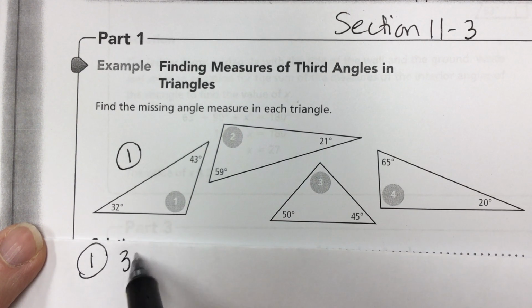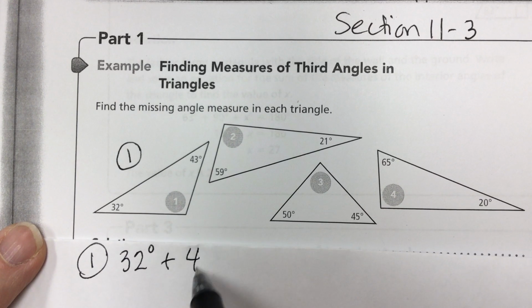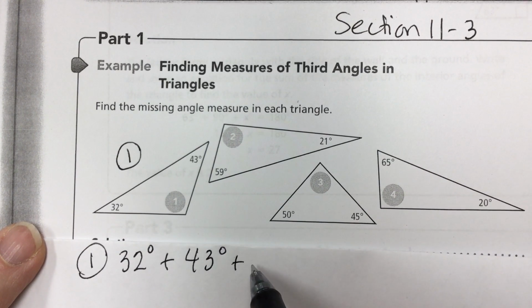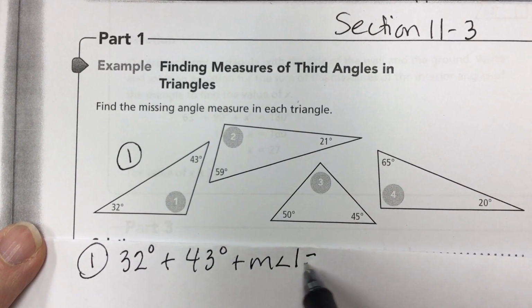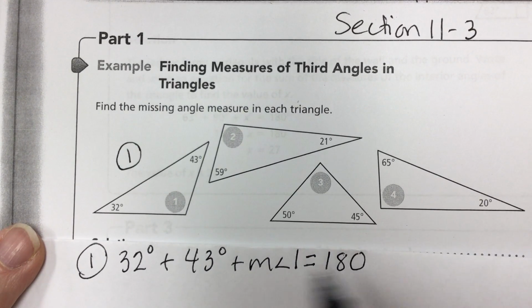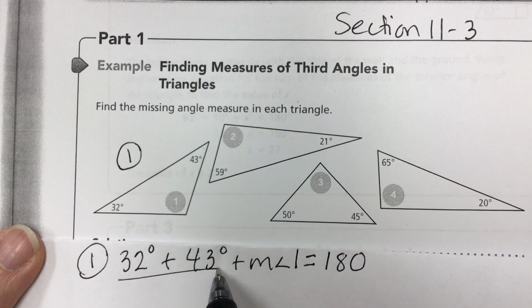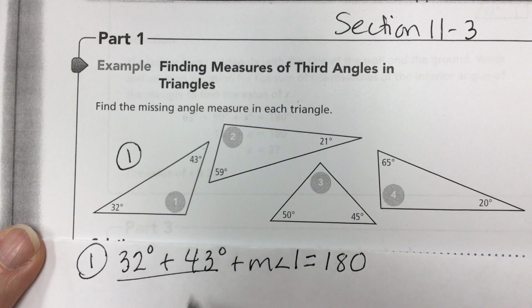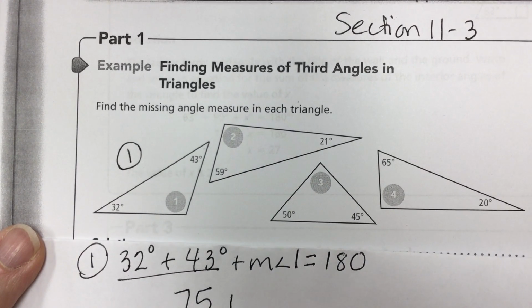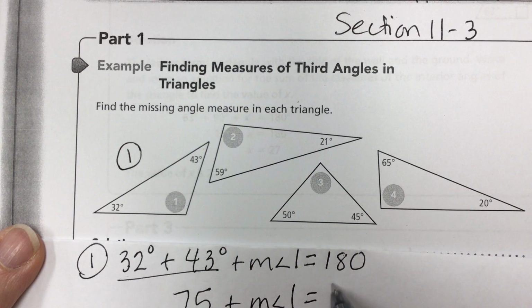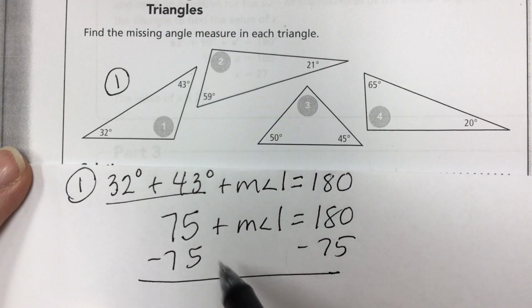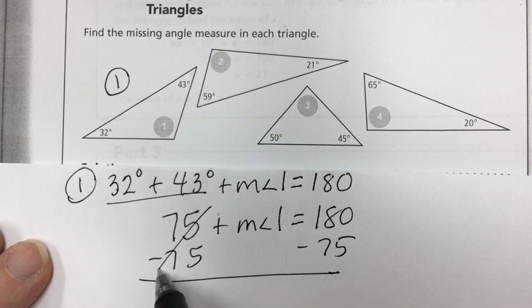We know that 32 degrees plus 43 degrees plus the measure of angle 1 should equal 180 degrees. We know all three of these together should add up to 180. If I add these two together, 32 plus 43 gives me 75, plus the measure of angle 1 equals 180. We need to subtract 75 from both sides. If you subtract 75 from both sides, the 75's cancel on the left side.